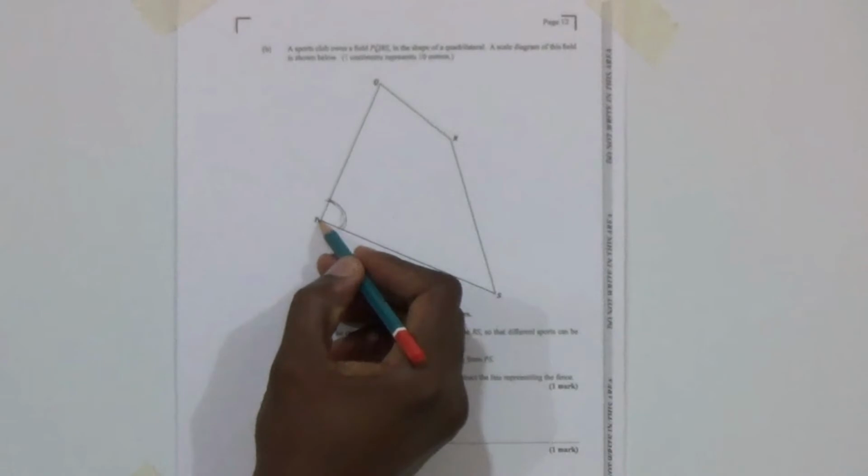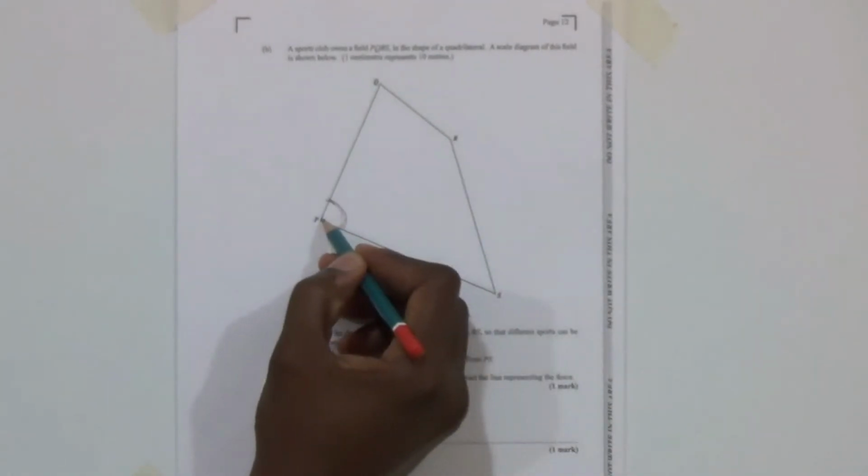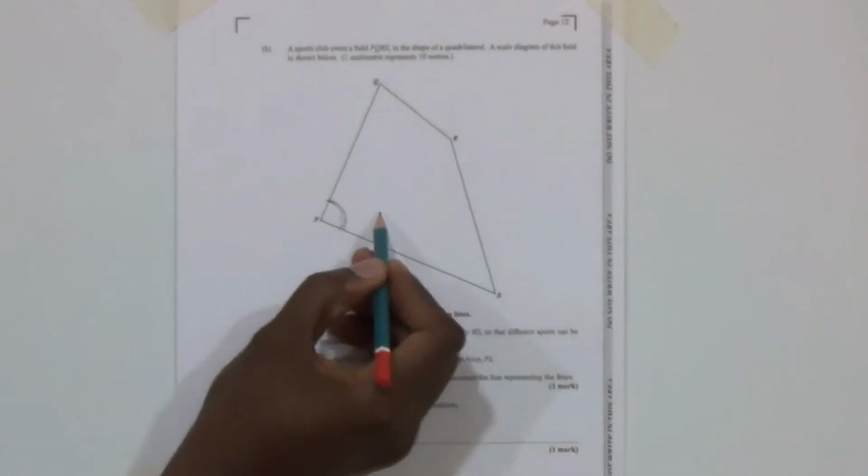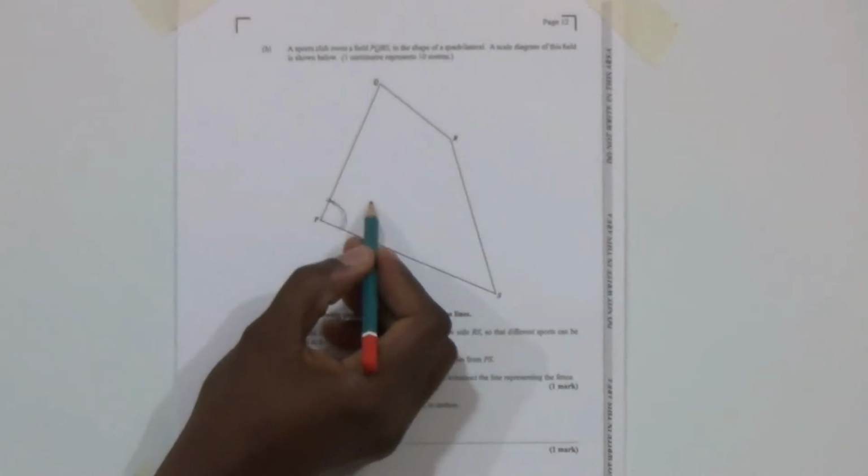If you split this angle in half, any point along this line would be equidistant from PQ and PS. Again, notice the use of specific mathematical vocabulary, right? Equidistant. You're almost sure to meet that somewhere, somehow, in maths and maybe in other areas in life too.